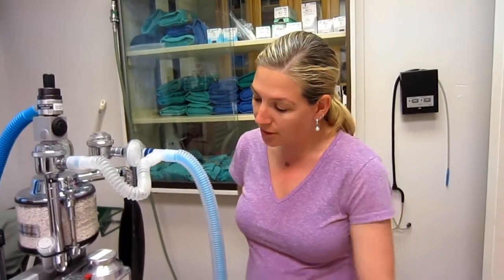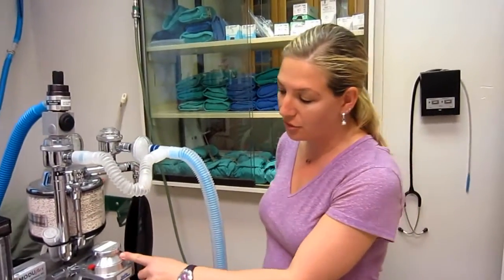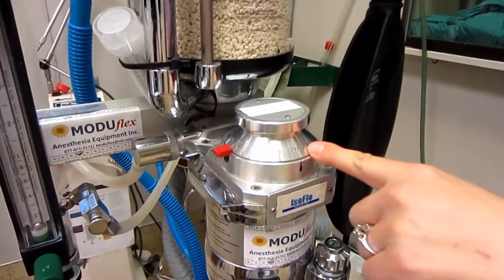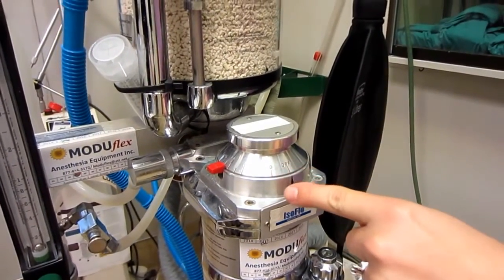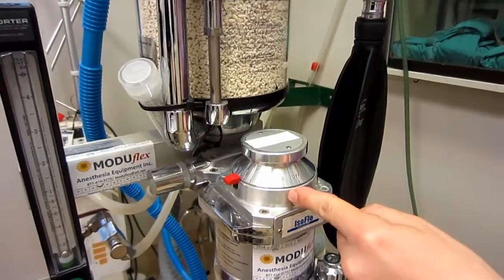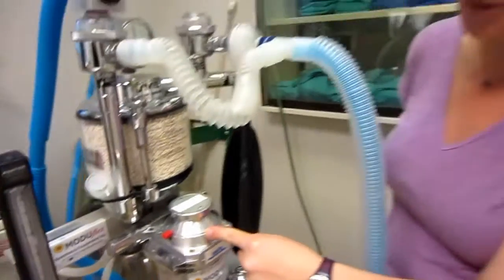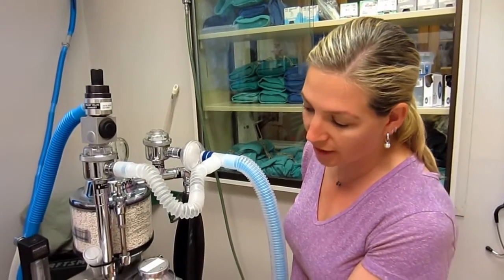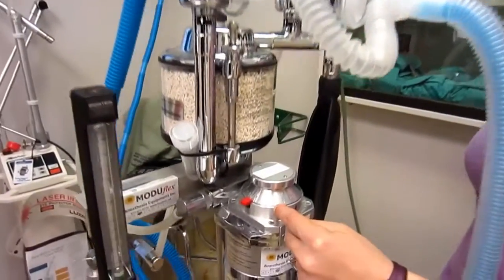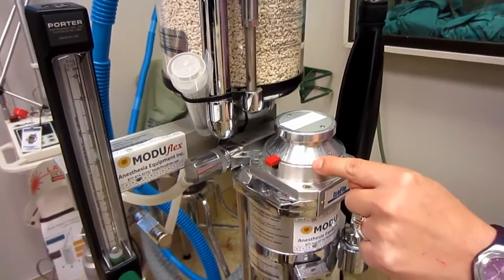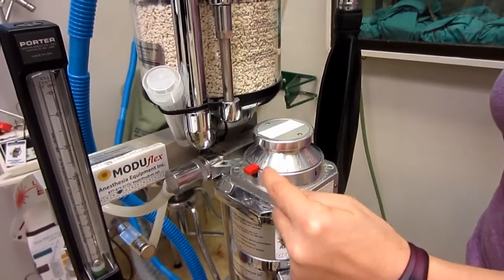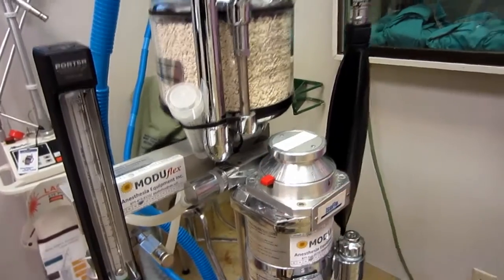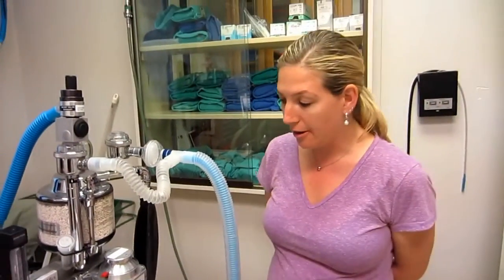I want to also point out something else about this dial, that there's an off, which is pretty self-explanatory. It means off. And then you have 0. In theory, that would mean 0% is being delivered. And then you have one little mark and then a 1. That little mark represents 0.5, so that's a half. And then 1, and then 1.5, 2, 2.5, and so on, until you reach 5%.